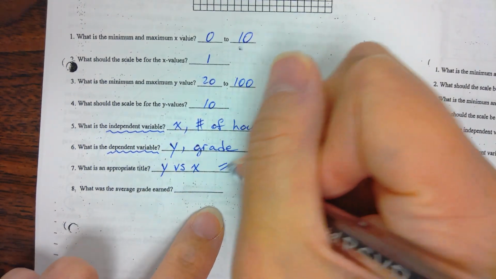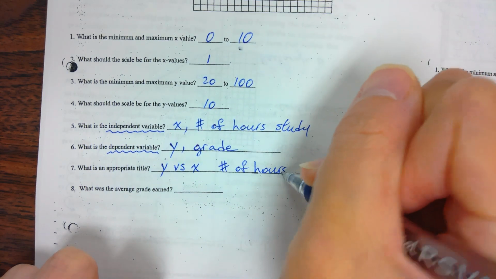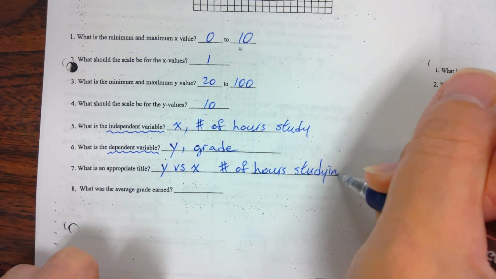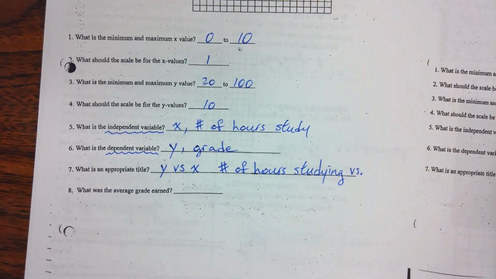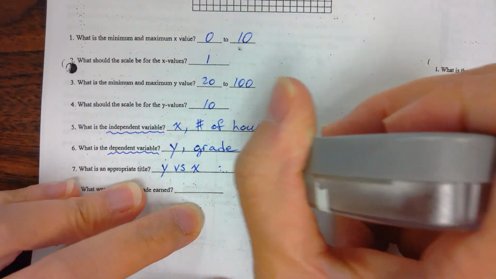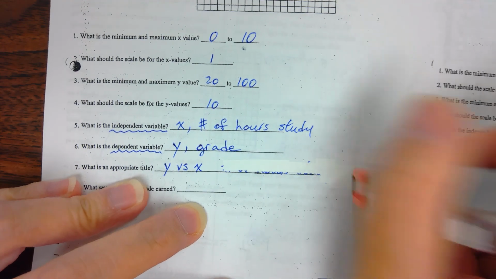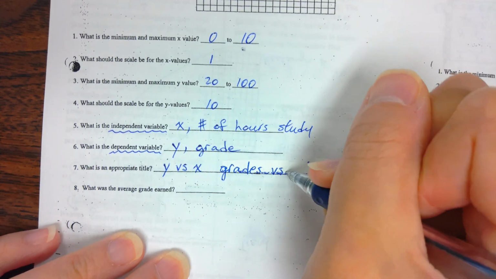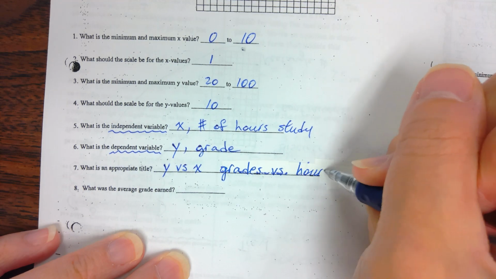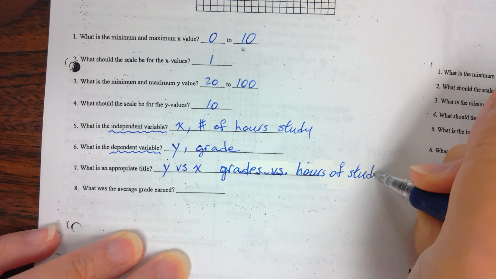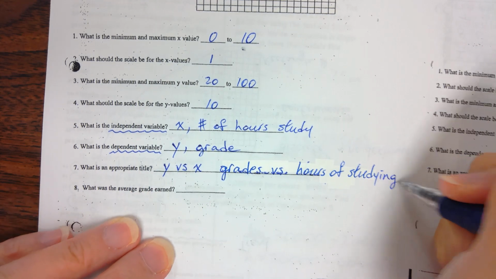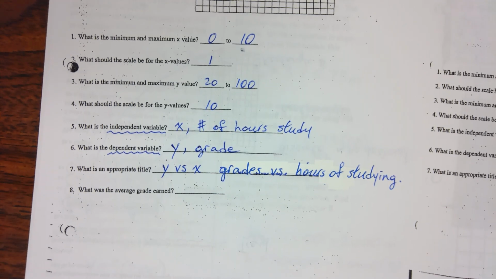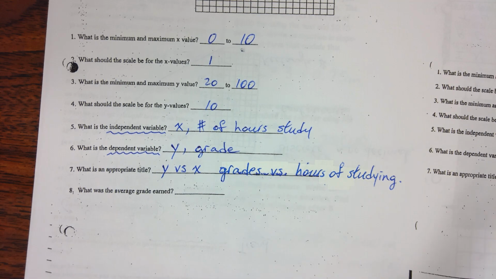So in this case, number of hours studying versus grade. Oh, sorry. Oops, my bad. Y versus x. Grades versus hours of study. Make sure you don't mix it up. If you write x versus y, it's not a proper title. So it's not the most creative, but it will always work. If you want to be creative, sure, but just make sure it relates both your x and y axis.